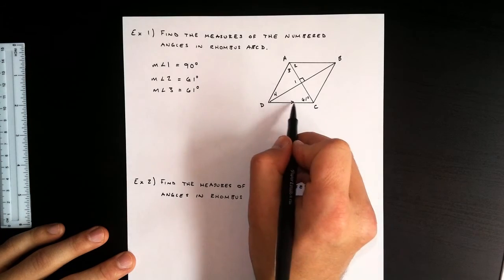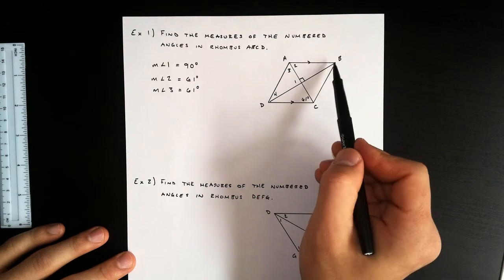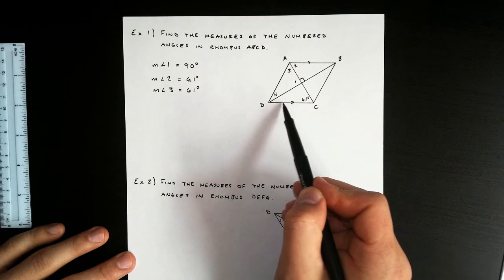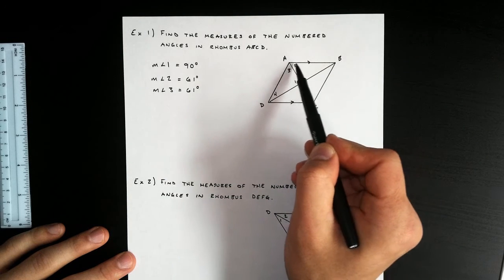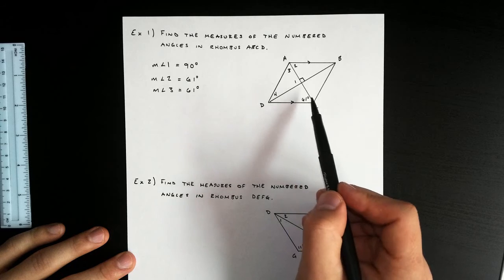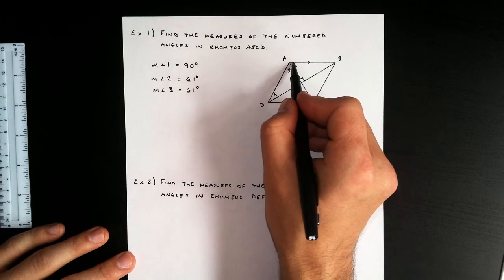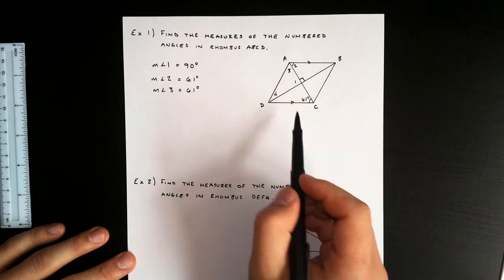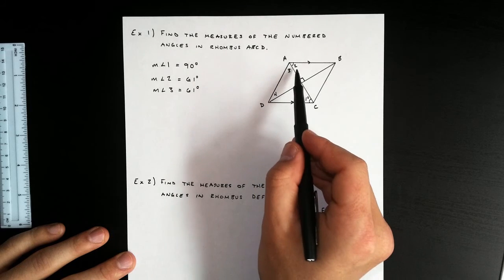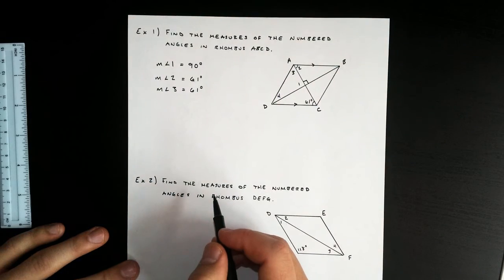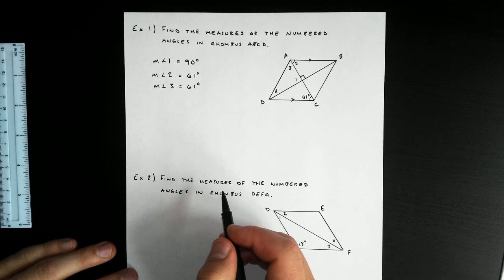Another way we can think about that is we know that these are parallel. So the 61 degrees and then angle 2, those are alternate interior. So we know that these two angles have to be congruent. And then if I know that this is getting bisected, angle 2 and angle 3 have to be equal. So it has to also be 61.